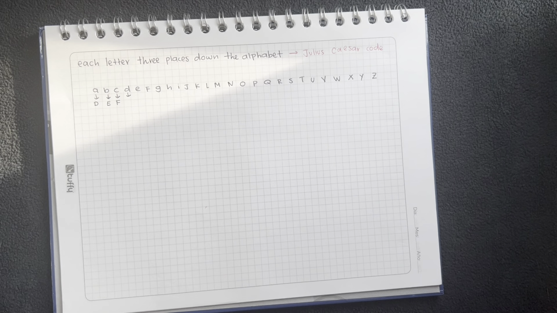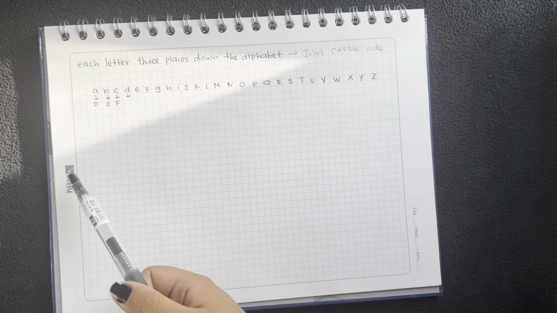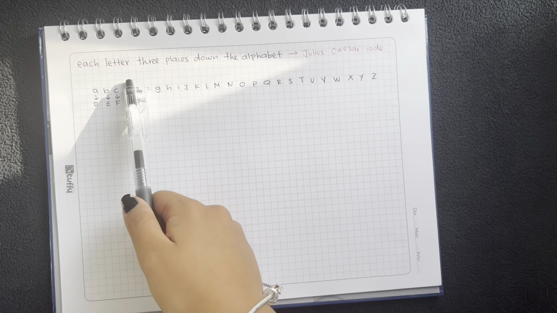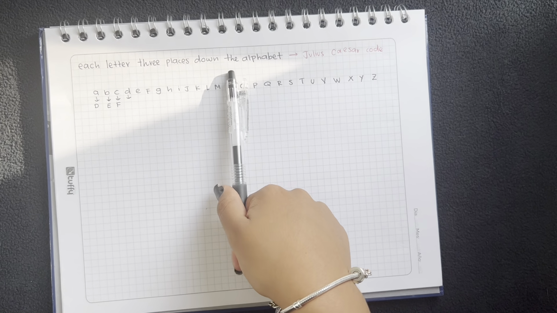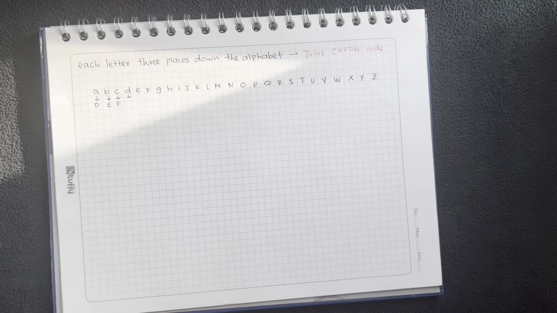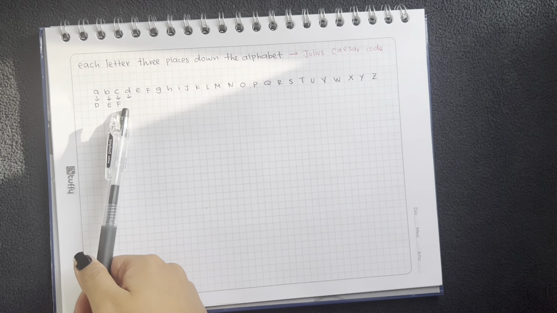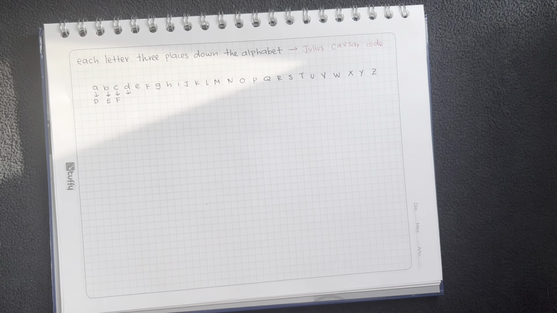One way of understanding domain and range is by doing this. This is the code made by Julius Caesar in the alphabet. This explains basically that each letter is going to be the letter that is located 3 places down the alphabet. As we can see, the 3 first letters are already done, so let's do the rest of the alphabet.